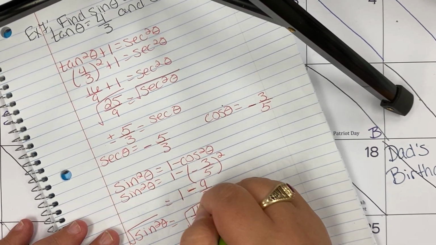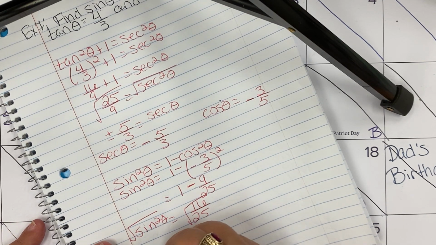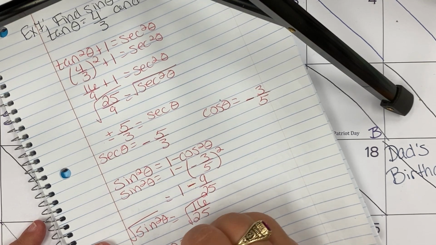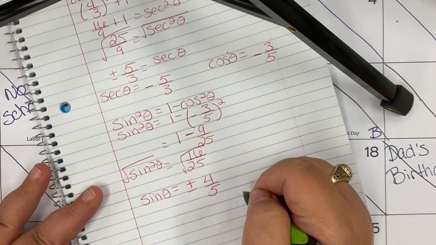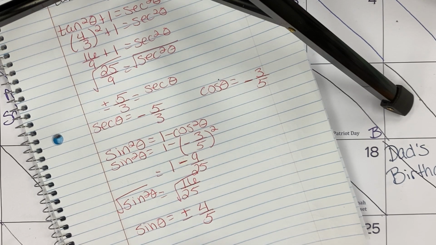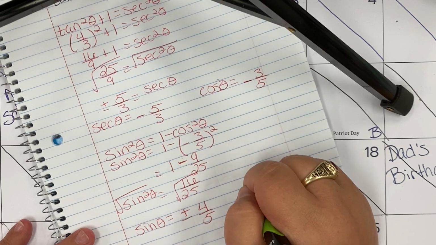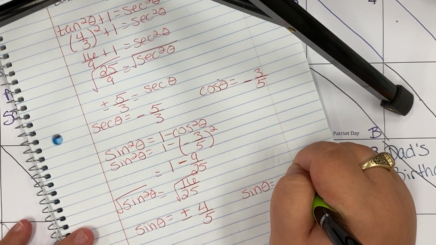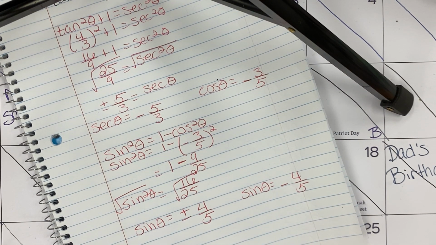So I'm going to take the square root of both sides. Sine theta is going to equal plus or minus 4/5. And since we are in quadrant 3, sine is negative in quadrant 3, so sine theta is going to equal -4/5.